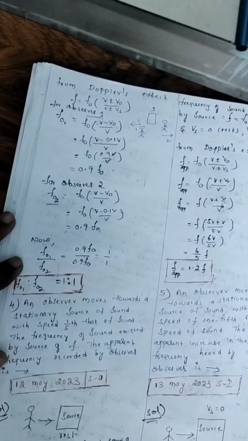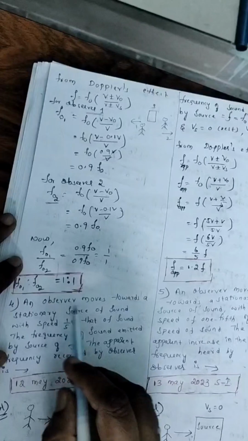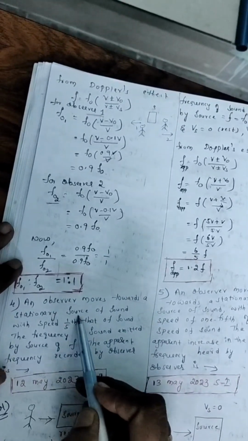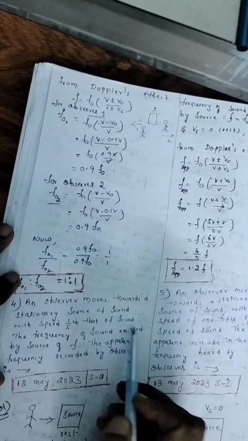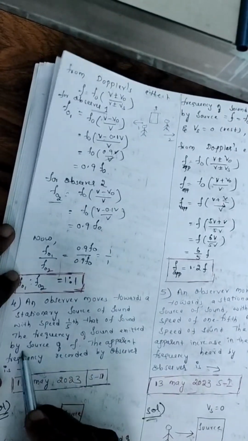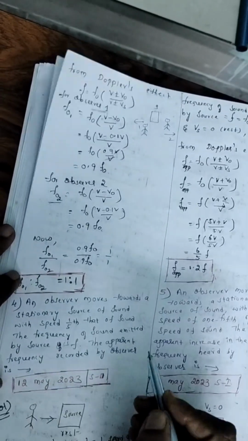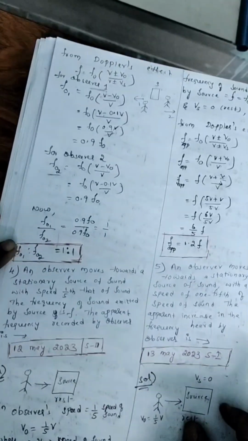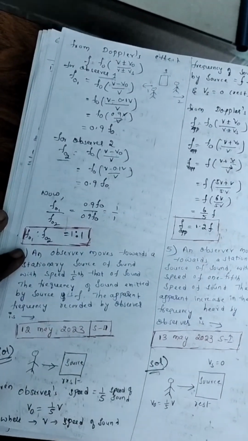Now next, fourth question. An observer moves towards a stationary source of sound with speed 1/5 that of sound. The frequency of sound emitted by source is F. The apparent frequency recorded by observer. It was asked on 12th May 2023 shift 2. Right?